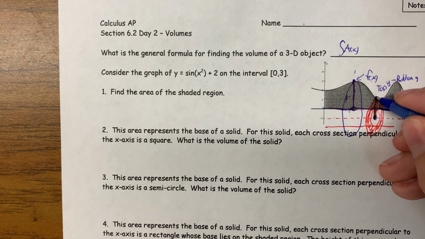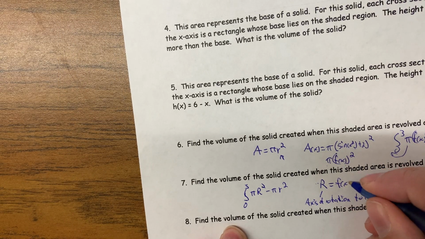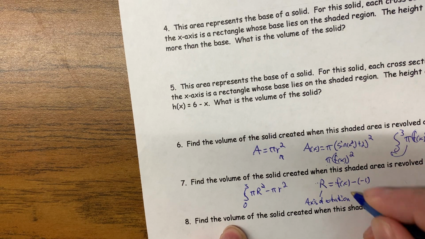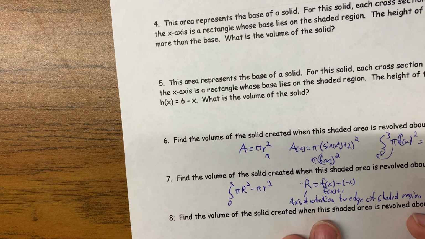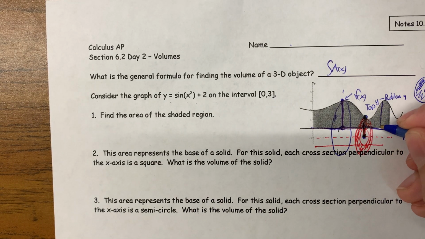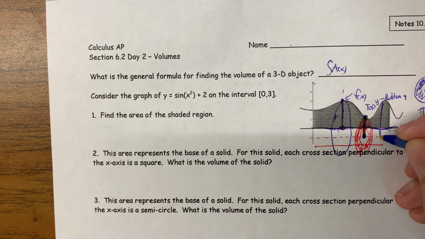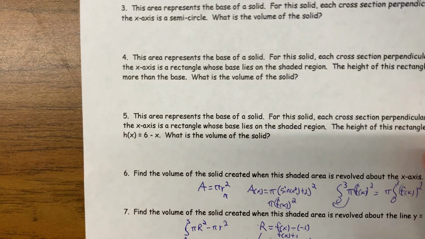So here the top y is f of x and the bottom y is -1. And so it's going to be f of x minus -1, which simplifies. Minus -1 is +1. And that should make sense, right? The distance at each x is going to be f of x, whatever this f of x is, plus 1, because the distance here is 1. And so the big radius is going to be 1 plus f of x. So that should make sense from that perspective.